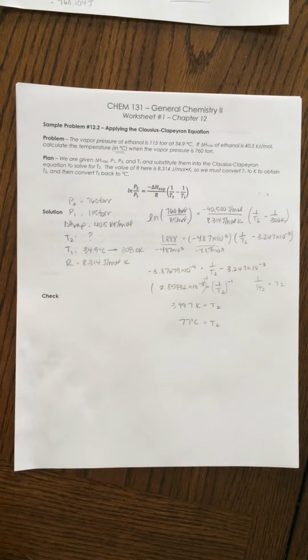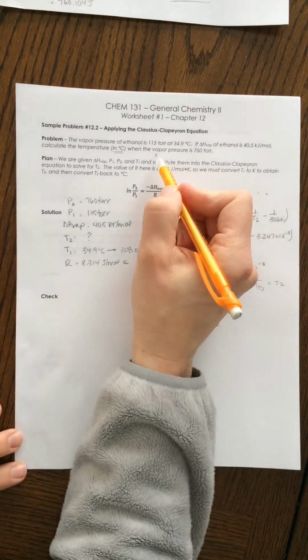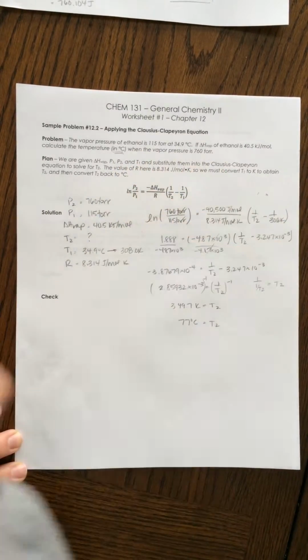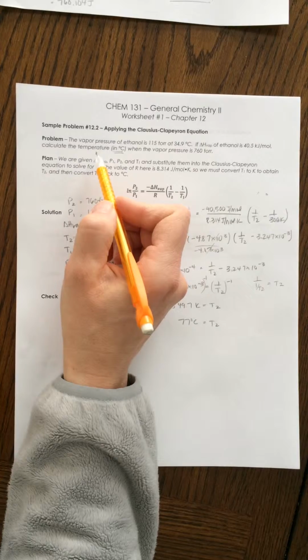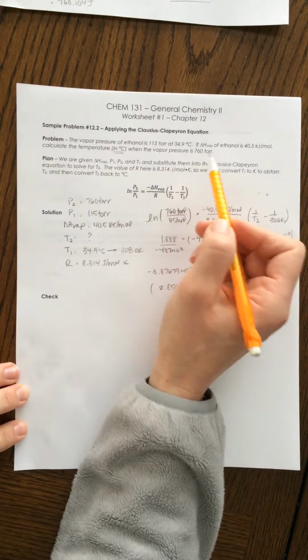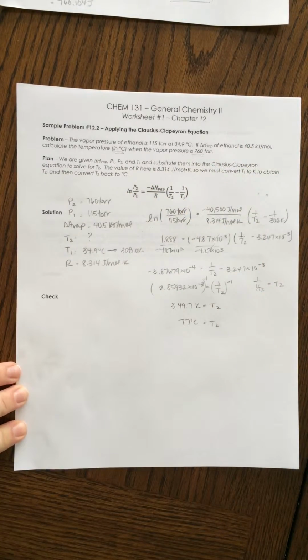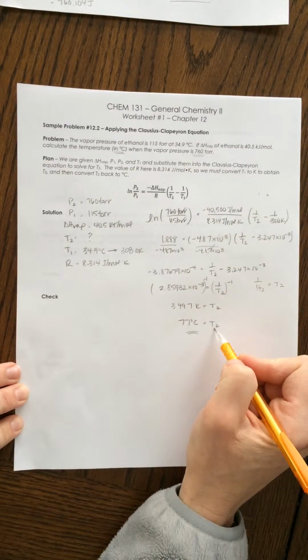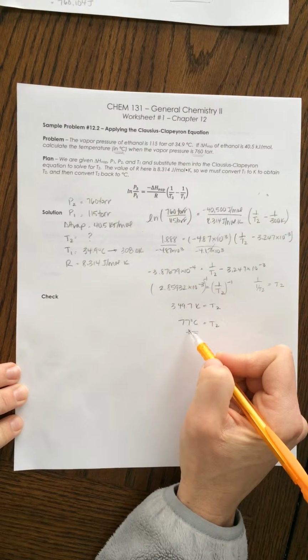Now, I always think it's a good idea to try to ballpark an answer before you start working on a problem. So in this case, it says to calculate the temperature when the vapor pressure of ethanol will be 760 torr. Now remember, the magic of having the vapor pressure of a substance be 760 torr is that's the temperature at which the substance boils. So this is telling us that we would predict that ethanol would boil at 77 degrees Celsius.